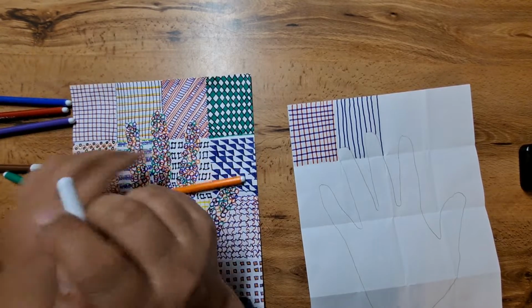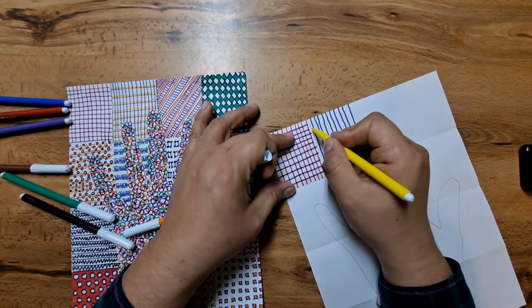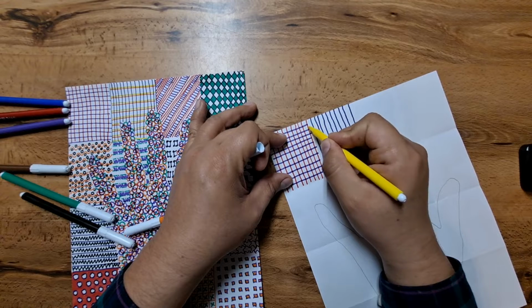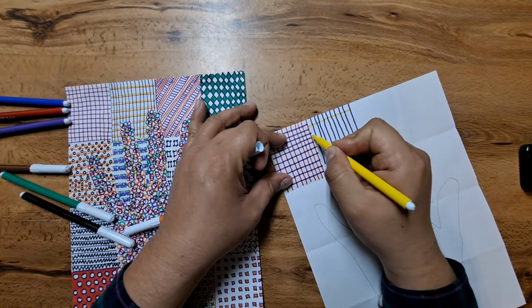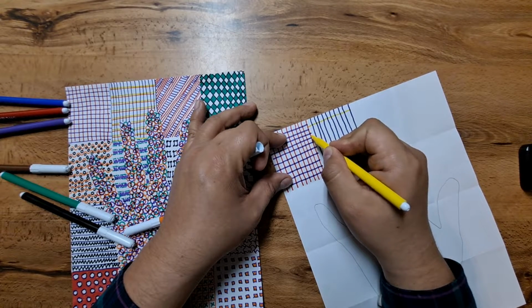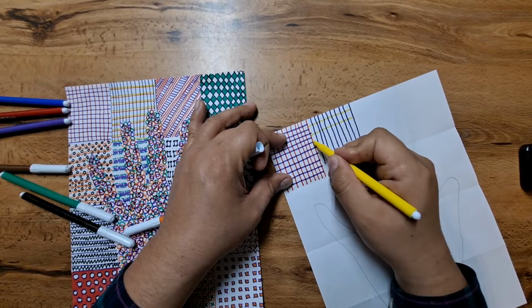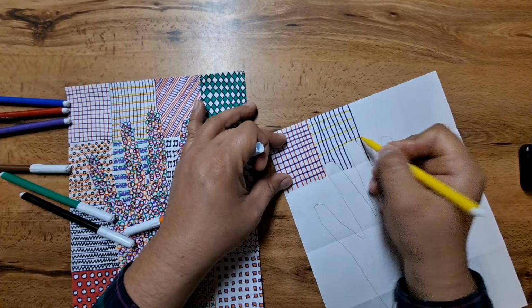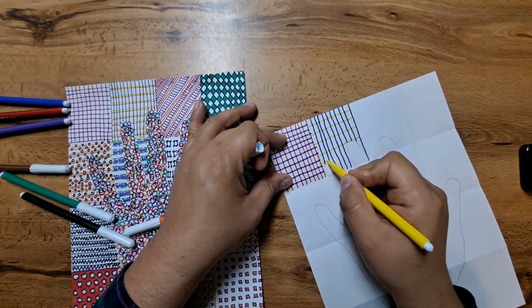After that, I'm going to use the yellow and the orange. Let me start with the yellow first, and we're going to do a pattern that falls in between these two lines. We go there, 2 more lines, 2 more lines, 2 more lines, 2 more lines.